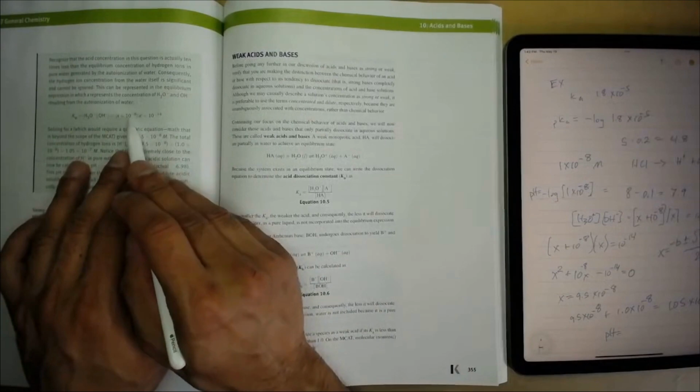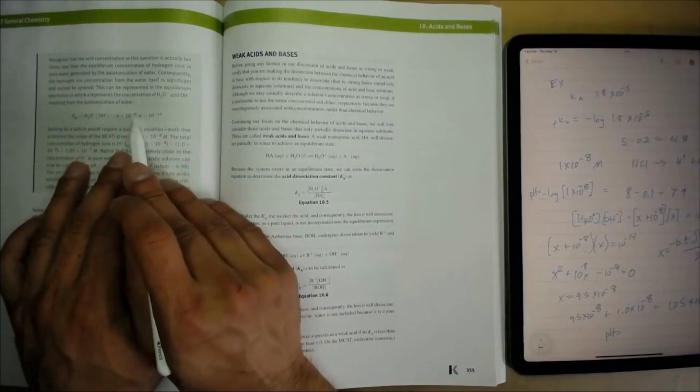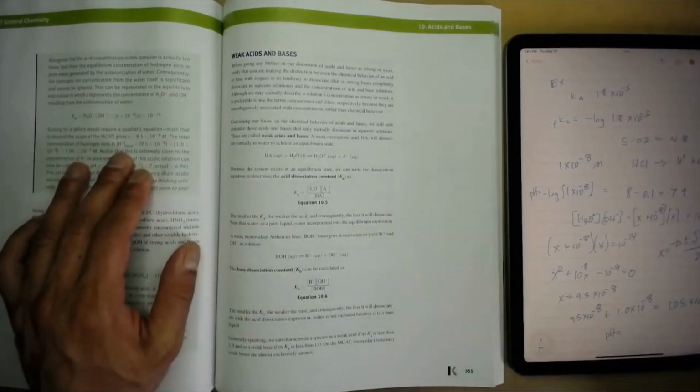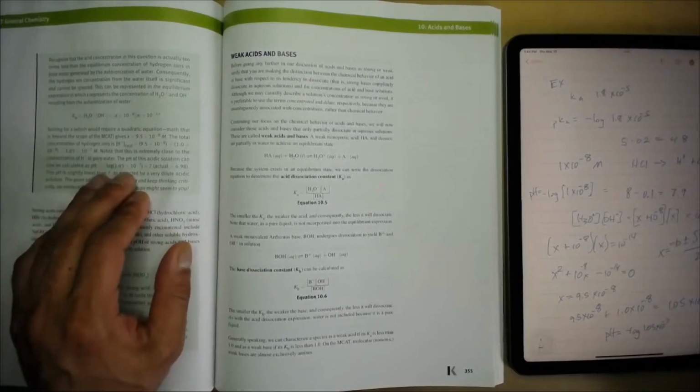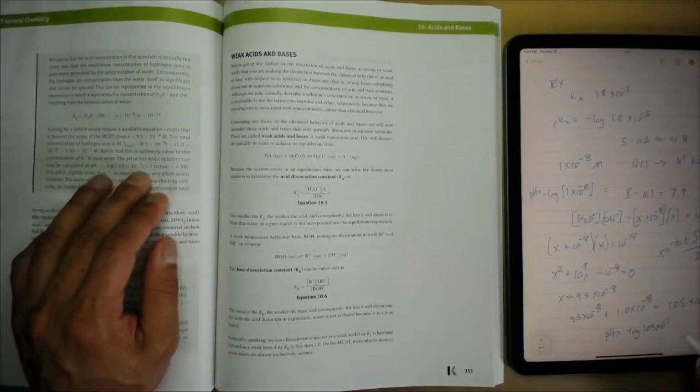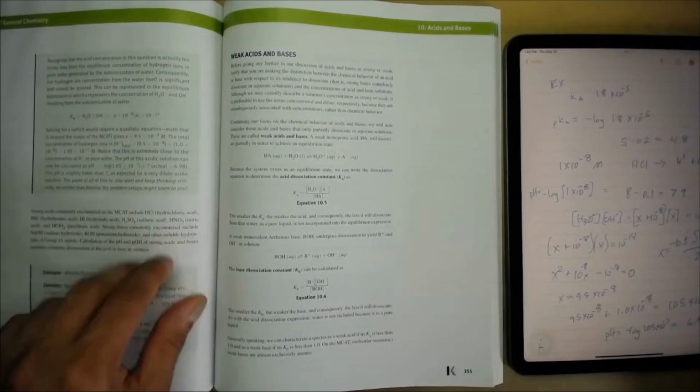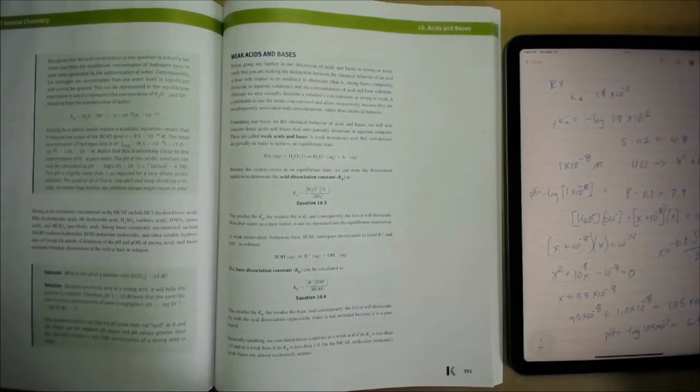Okay, that's just adding that 1.0 times 10 to the minus 8 in there. pH is minus log 1.05 times 10 to the minus 7th, which equals 6.98. Great.